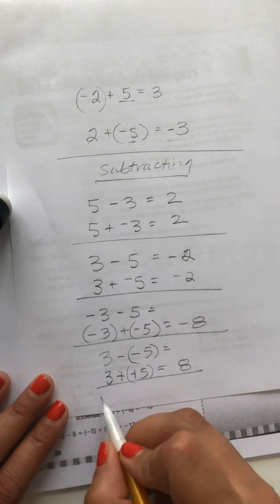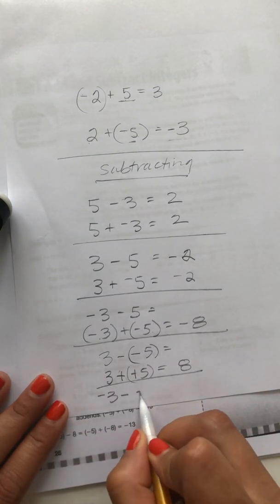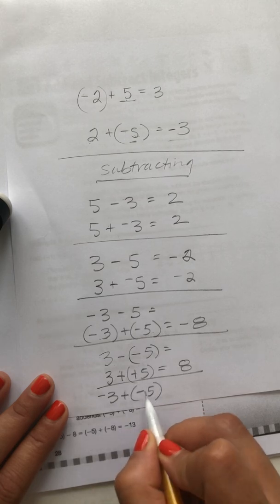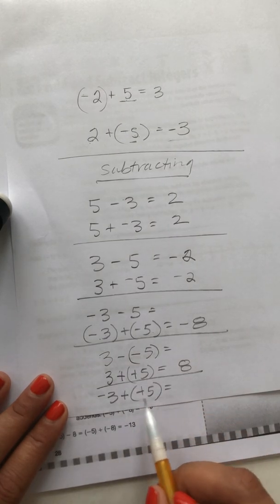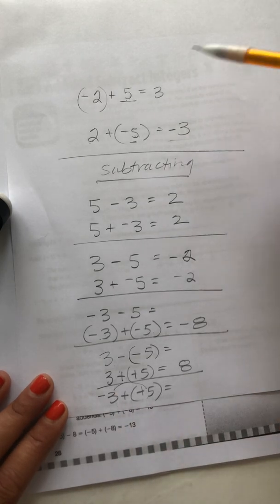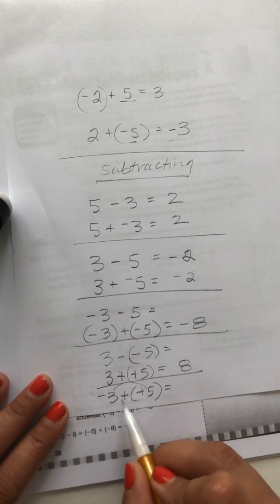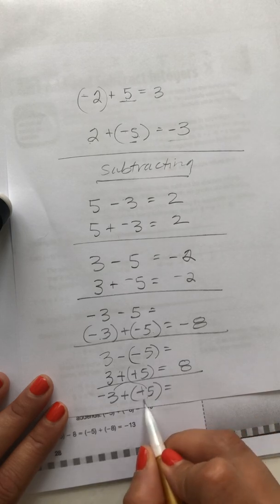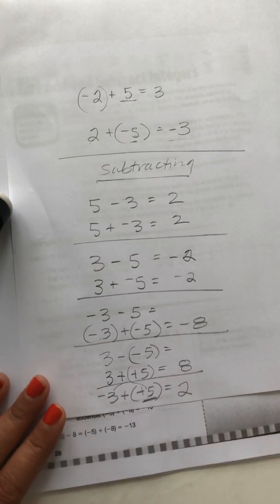Then if you had negative 3 minus negative 5, these turn into positives, and then you just combine this negative 3 with this 5, so you just find the difference like we did when we added. The difference between 3 and 5 is 2, and because this is higher, it's positive 2.